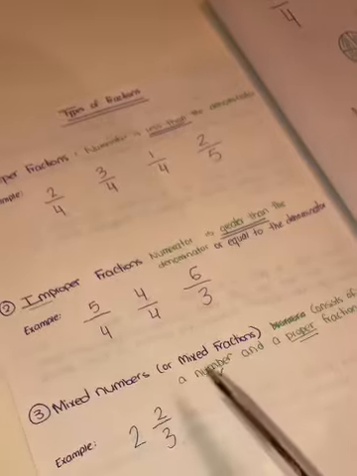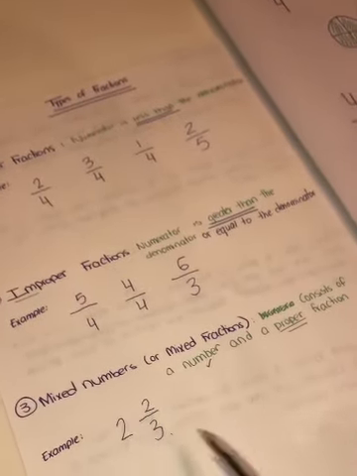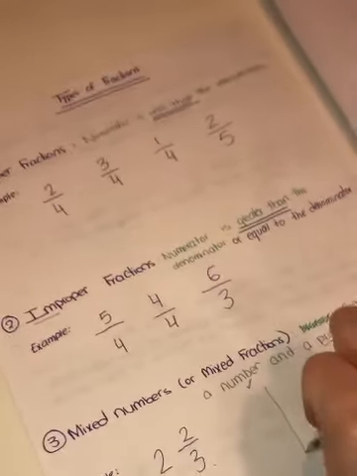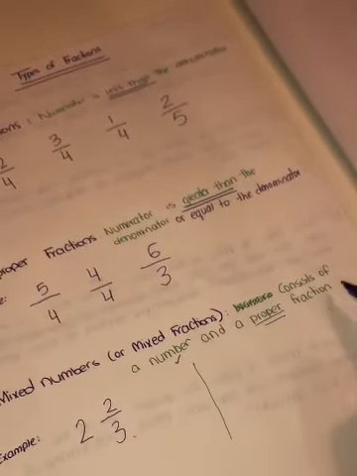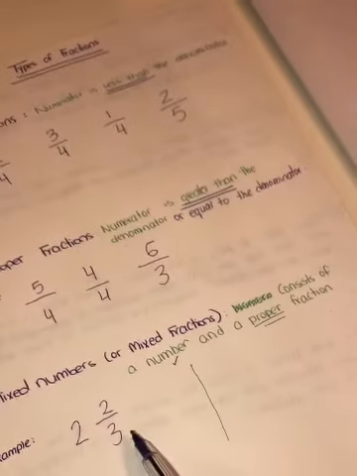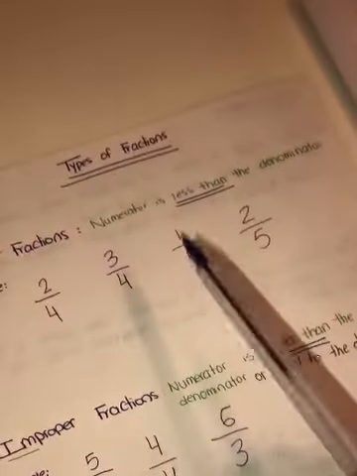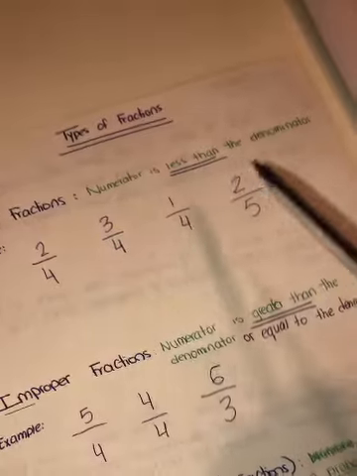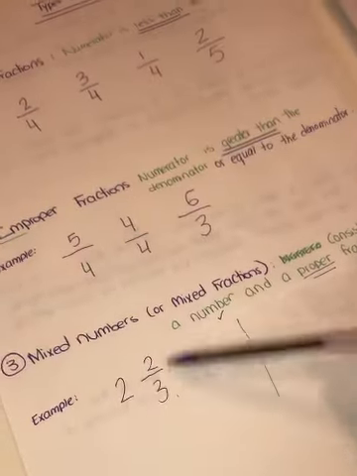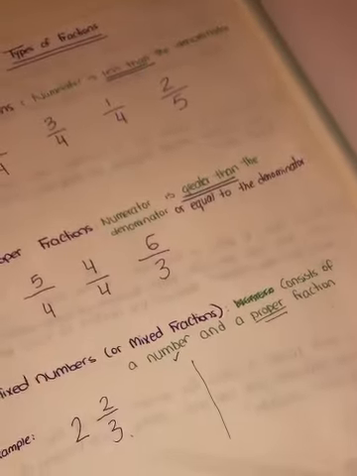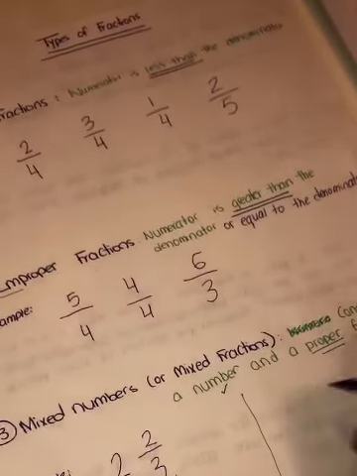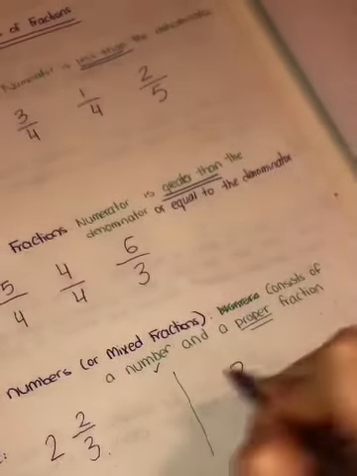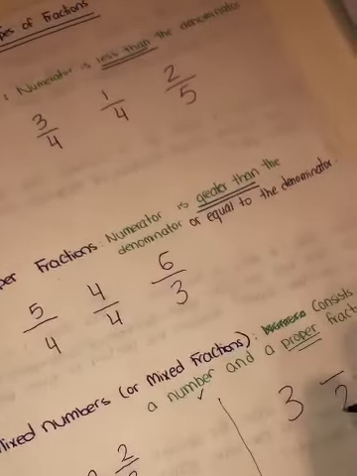Now, let's move on to the mixed number or mixed fraction. In this case, I gave only one example, but let's give another example. As we said, the mixed number consists of both a number and a proper fraction, because the proper fraction has the numerator less than the denominator. This is why the numerator is less than the denominator over here. So let's think of any other number. Let's say 3 and any proper fraction.